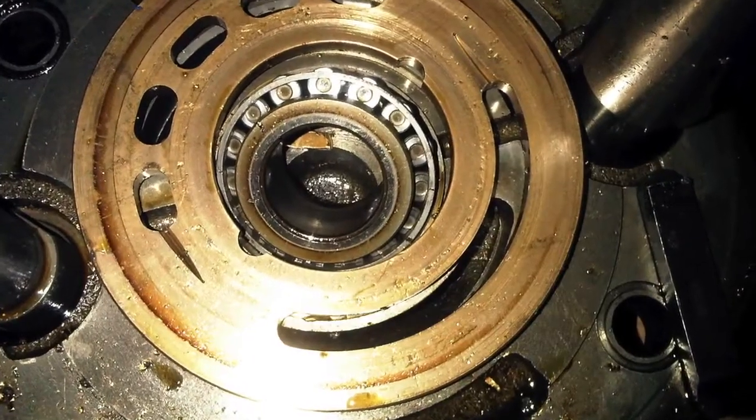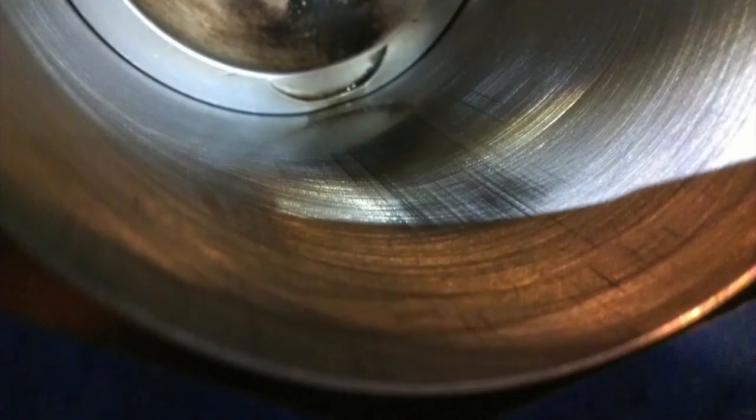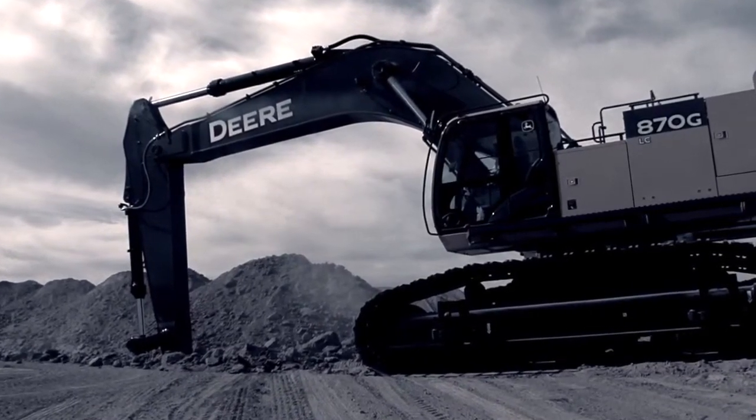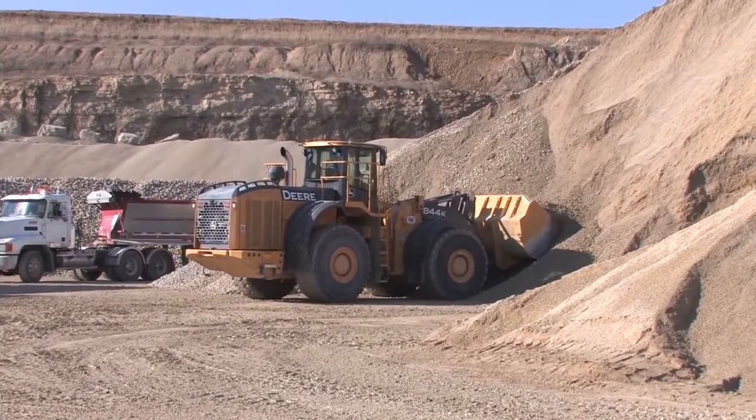This is a piston pump. It is no longer pumping hydraulic fluid. It failed because of too much contamination. This excavator now sits idle and unproductive since an excessive level of contaminants entered the system and went unaddressed.